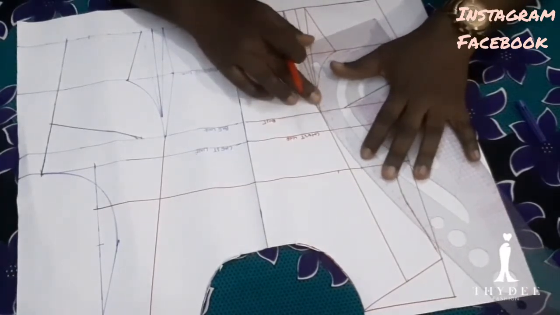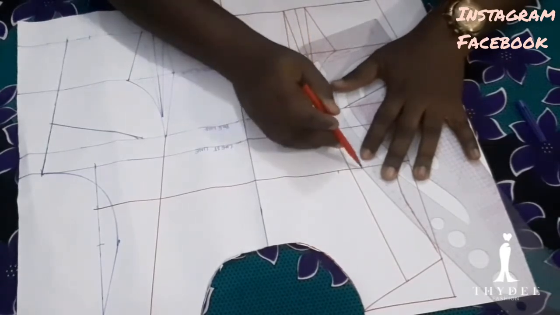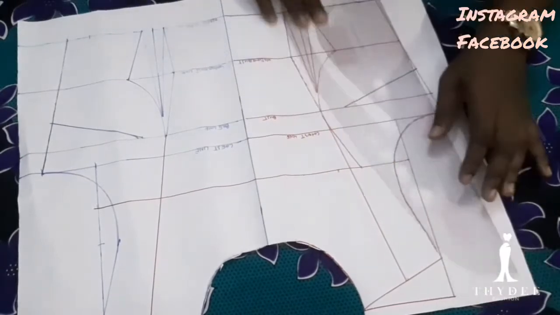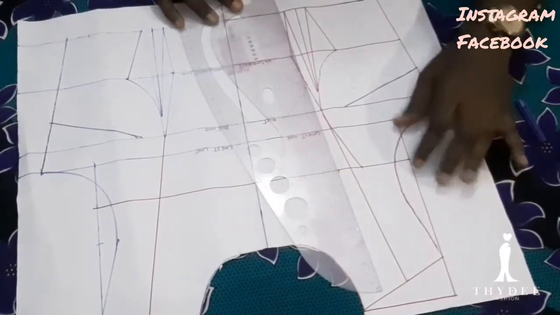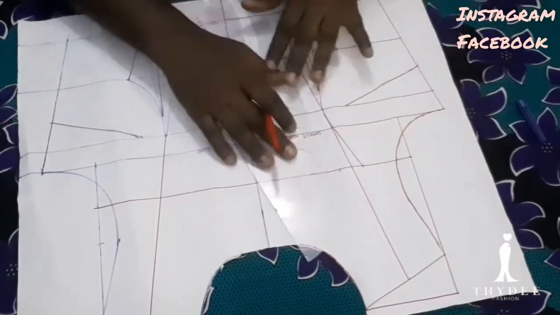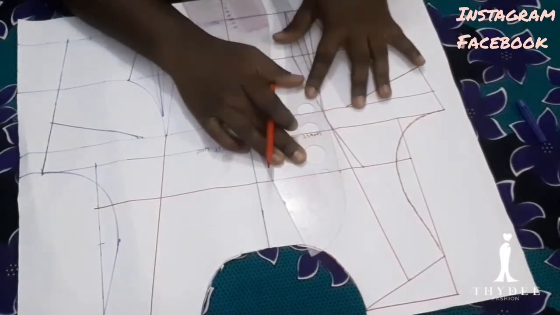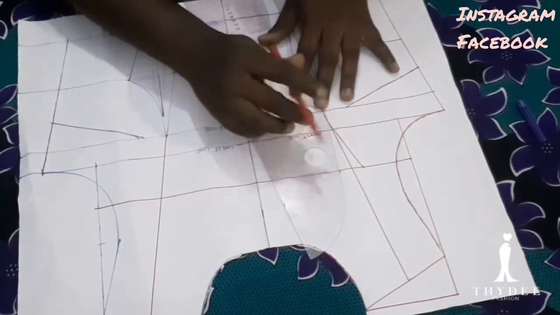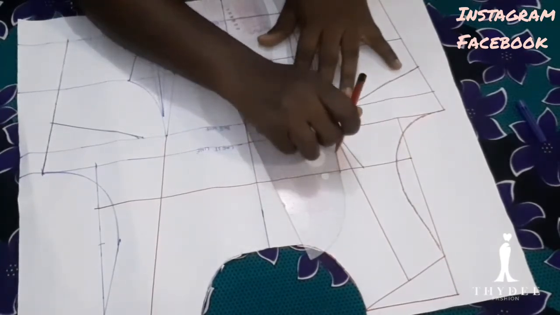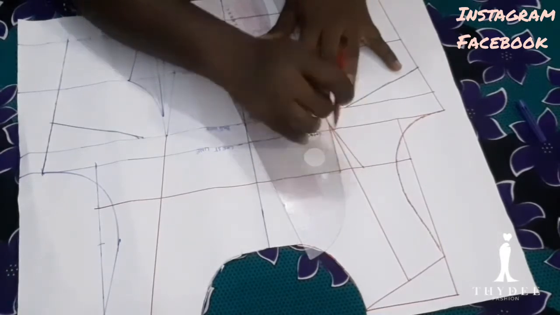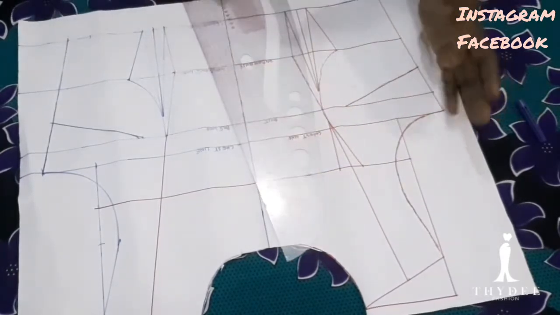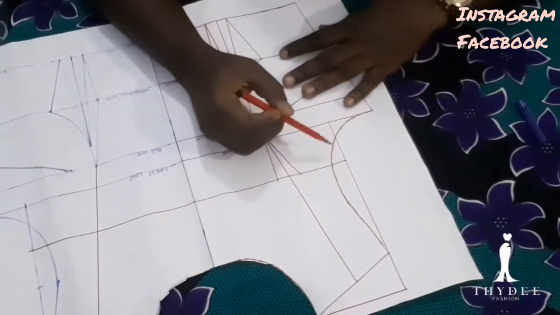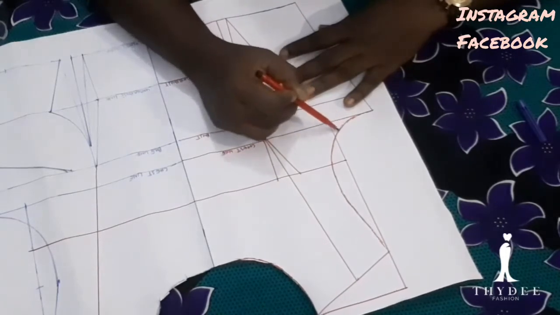Please, it is very important you watch my video on how to transform your basic pattern into a bustier. I think I did all of this in that video. I will be dropping the link in the description box. So I am going to be connecting it like so. This is my dart, and it is very important to have a protruding bust. It's going to give a very lovely fitting on your bust and under the bust.